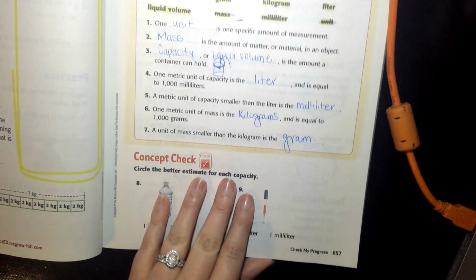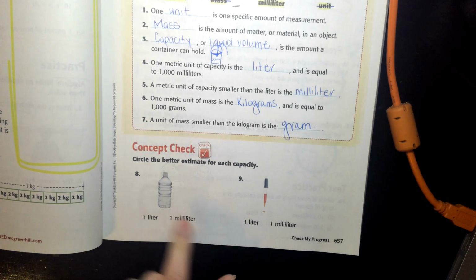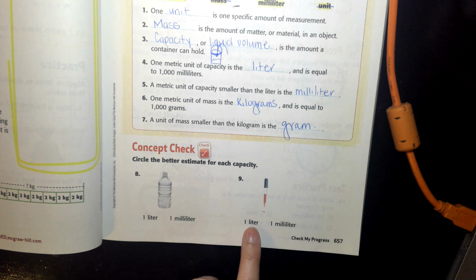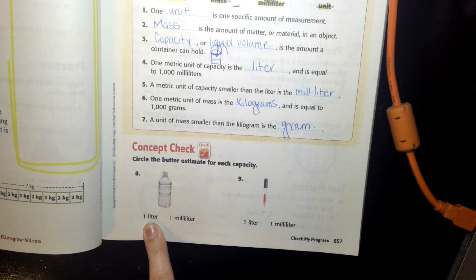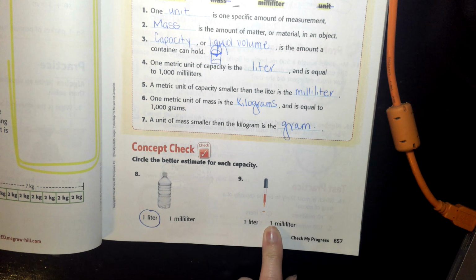Oh, look. You might remember I just showed you this. It says circle the better estimate for each capacity. So I see here that my answer choices are the same, but my object is different. So let's look at number 8. Number 8 is that water bottle that I talked about. Is this more likely 1 milliliter, like my dropper, or 1 liter? If you said 1 liter, you're correct. So now go ahead and look at number 9. Is number 9 also 1 liter? Or is this more likely a milliliter? Go ahead and circle your answer choice now. When you're ready, flip your page.